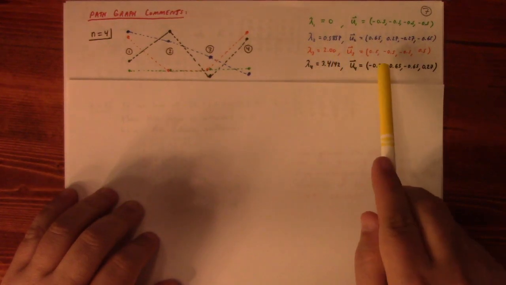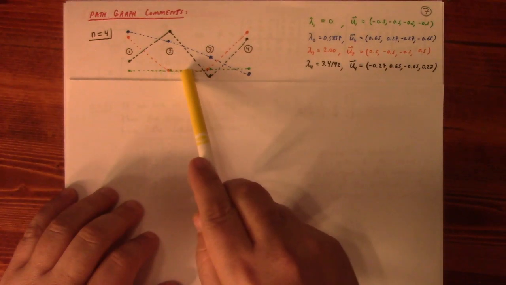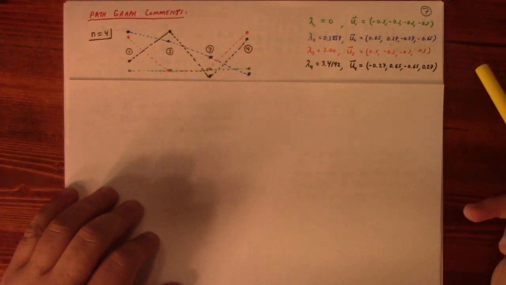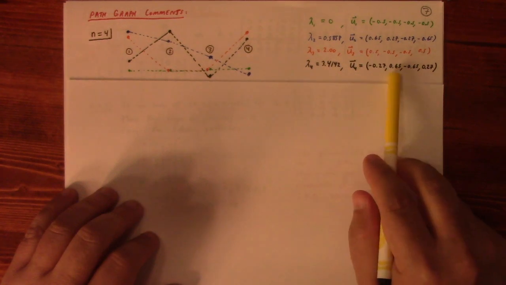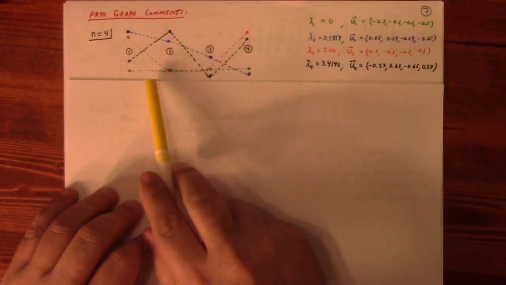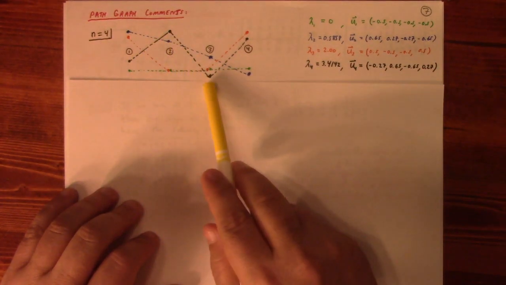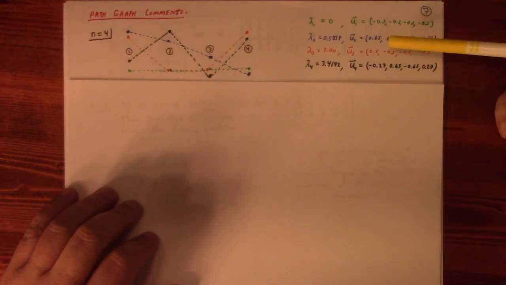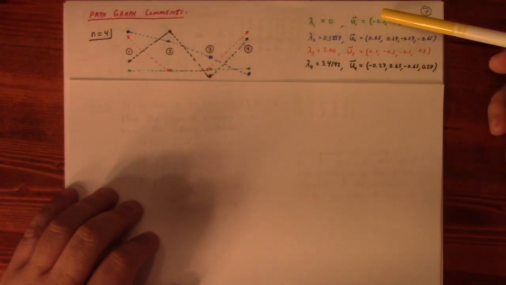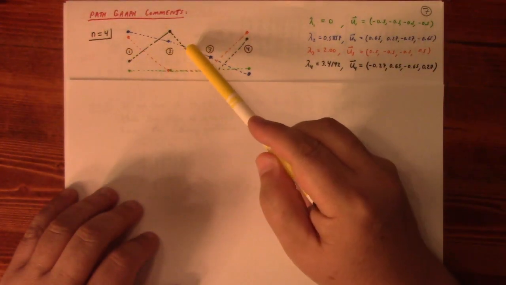Eigenvalue 2, we get plus, minus, minus, plus, which kind of looks like this. It drops down, and then goes back up again. And then finally, the highest eigenvalue, 3.4142, we get a minus, plus, minus, plus kind of pattern. And so I've made that one black, so it starts below, it goes above, it goes down, it goes back up. Again, just plotting the magnitude of the eigenvector above or below the corresponding node.